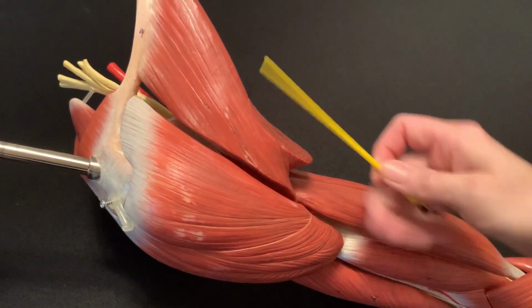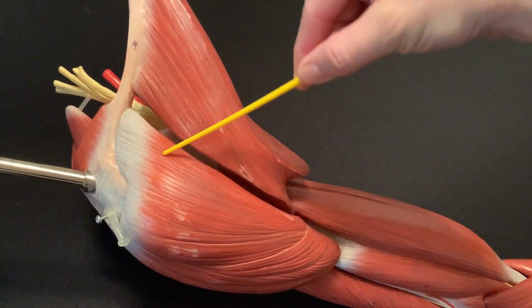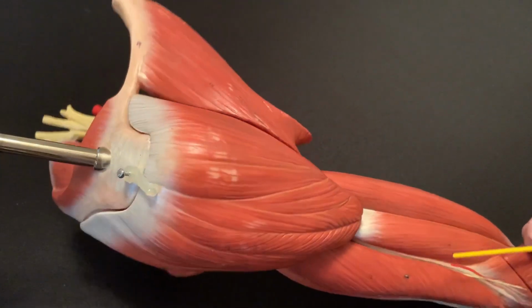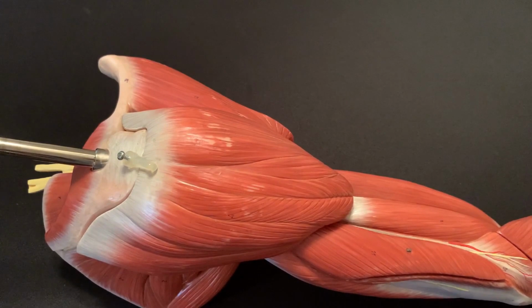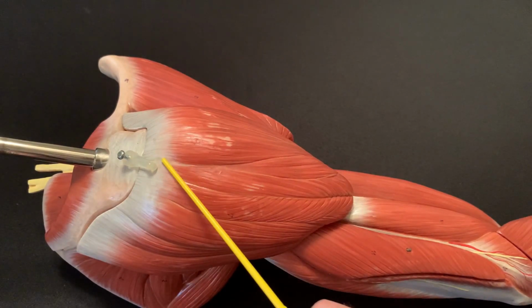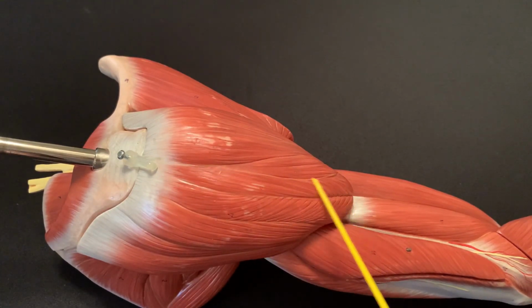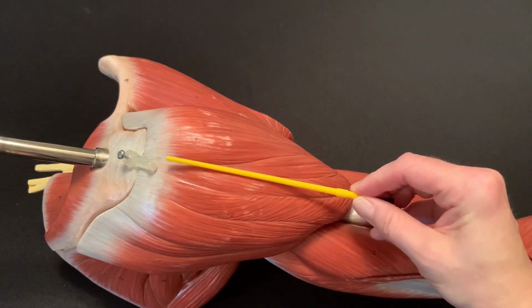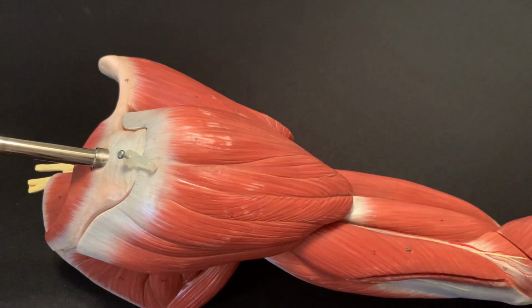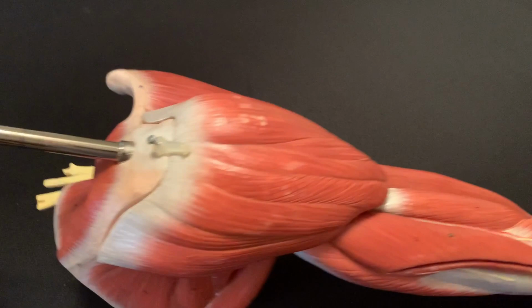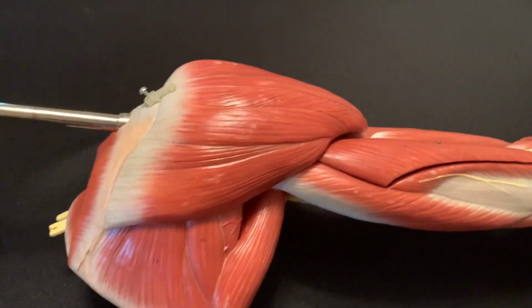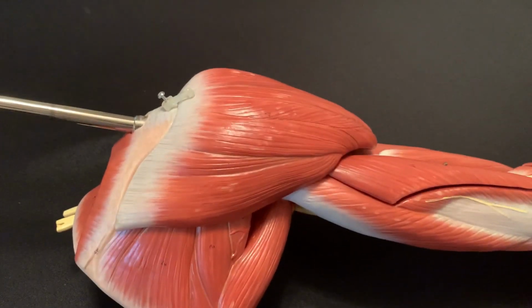So when this muscle contracts, the arm is going to flex. The lateral fibers are coming from the acromion of the scapula, and because of the lateral orientation of those, they are going to help to abduct the shoulder. And then last but not least, we have the posterior fibers.